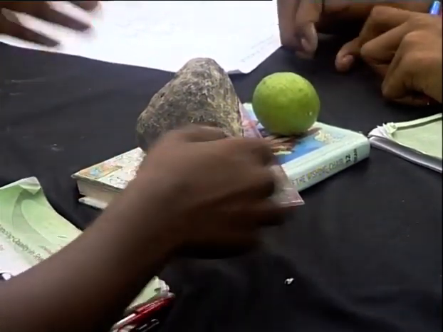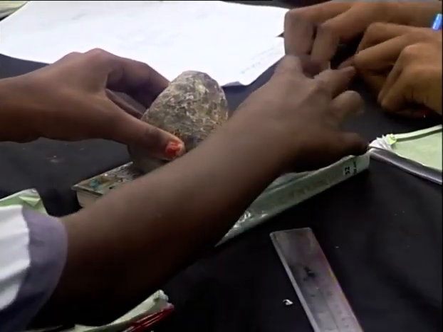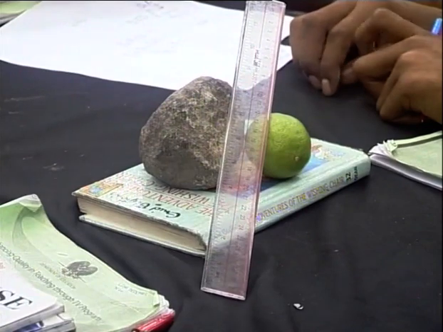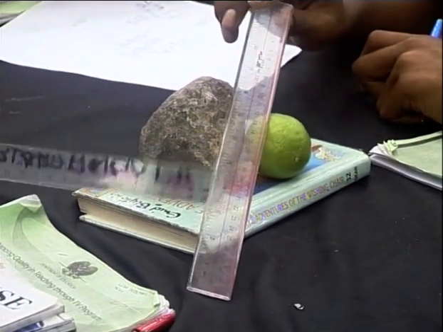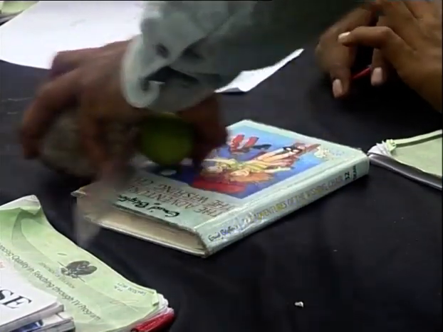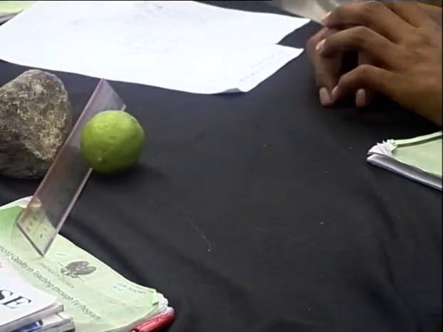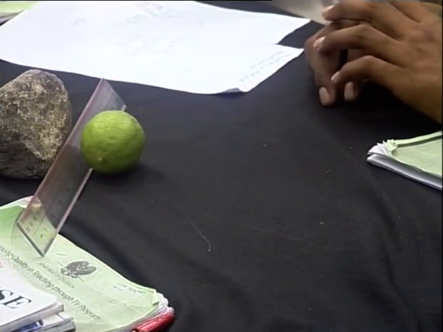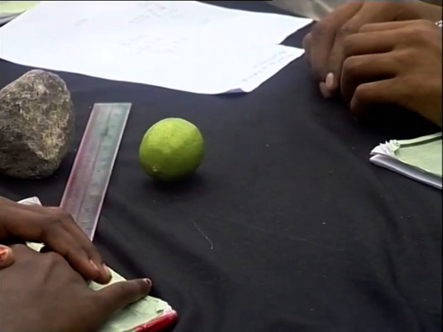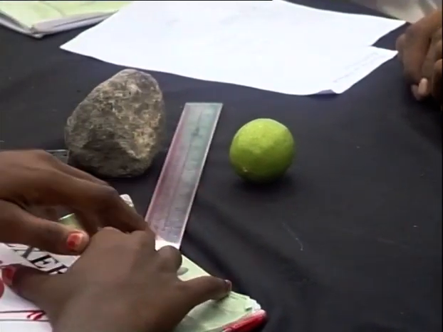If you don't have a block, you can use the spine of your book, a strong covered book. Like this. So you should have 2 of it.